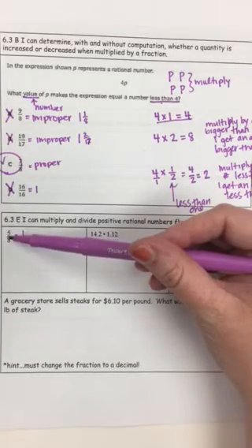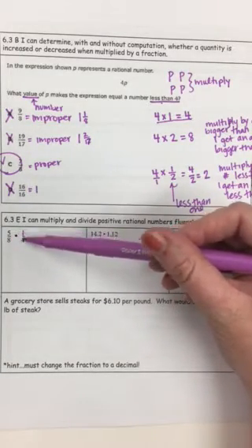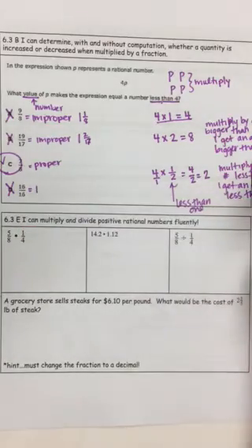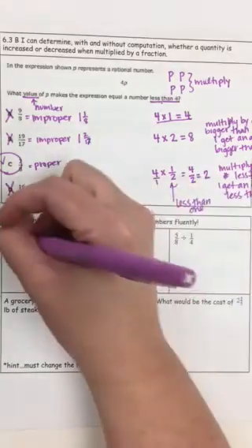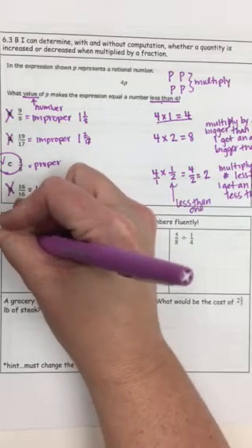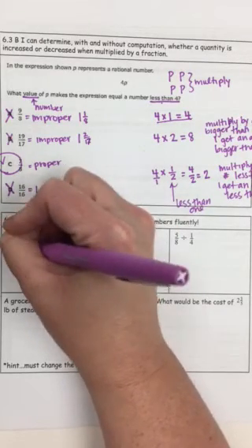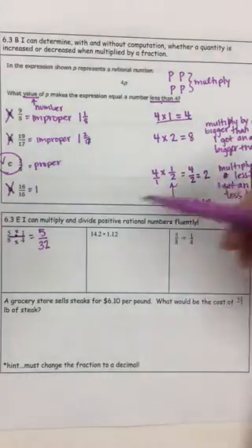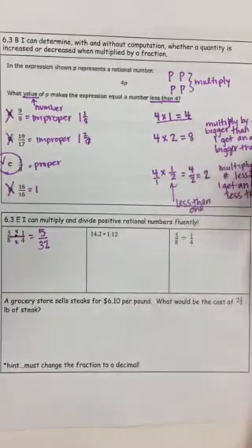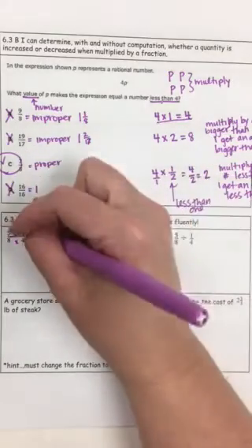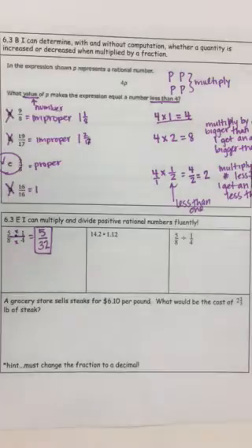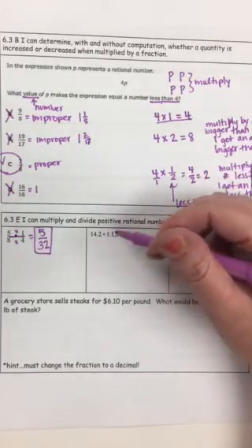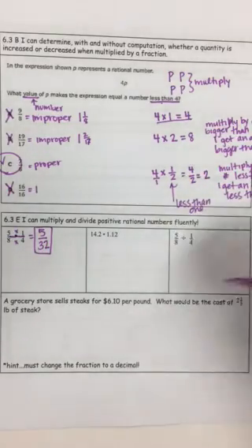So when I look at 5/8 times 1/4, remember that dot can represent multiplication. When we multiply fractions, we just multiply across. So 5 times 1 is 5. 8 times 4 is 32. There is not a number that goes into both 5 and 32 evenly, so this is the most simplified answer that I can get. So it stays 5/32. When I look at the next one, I have 14.2 times 1.12.